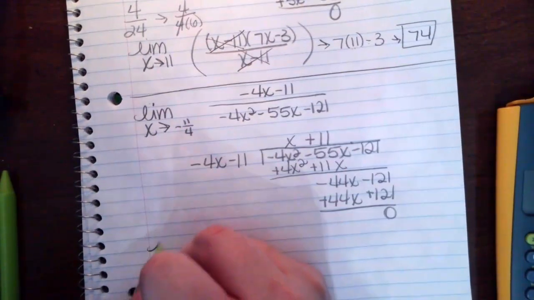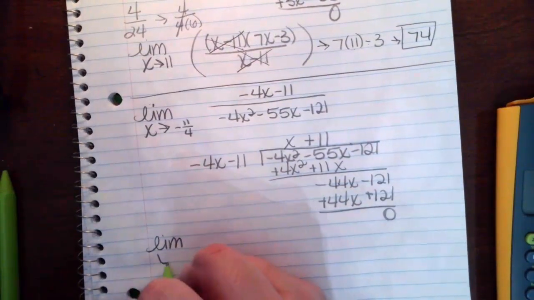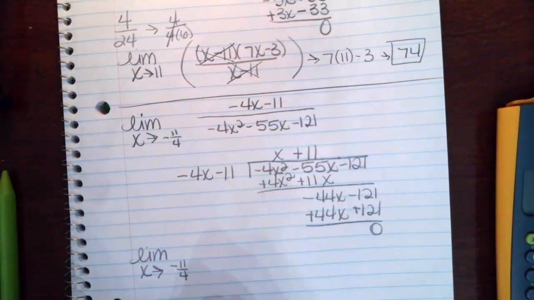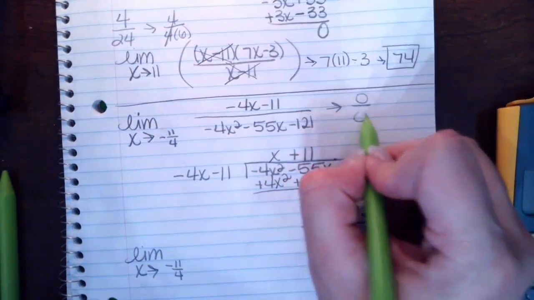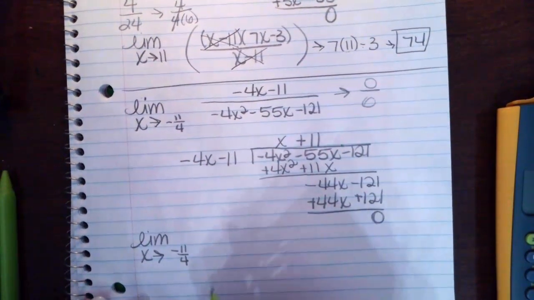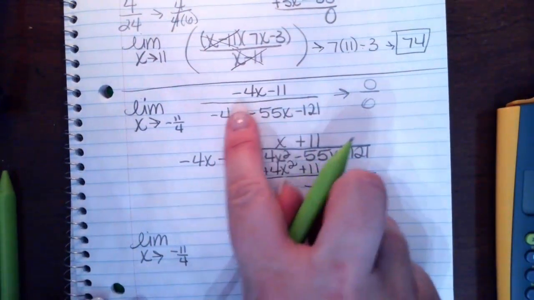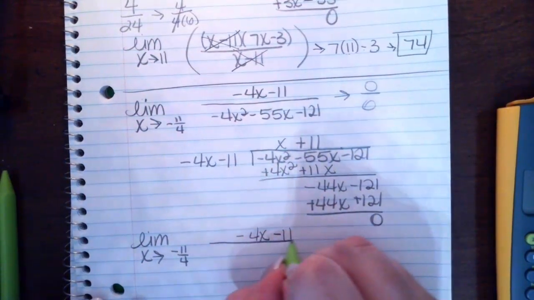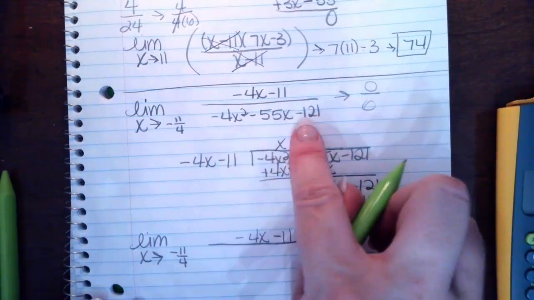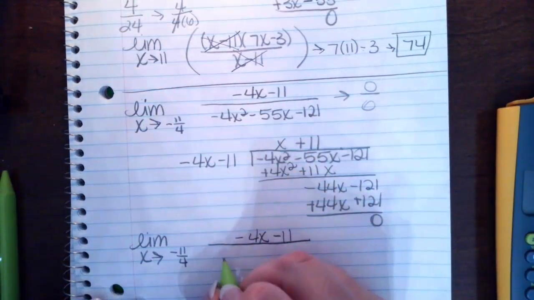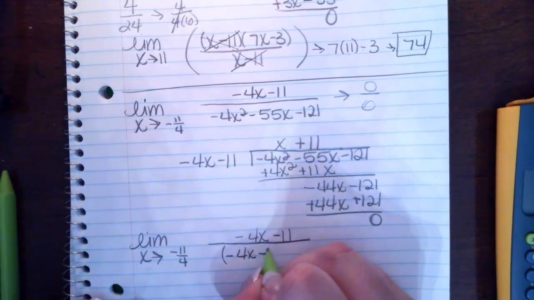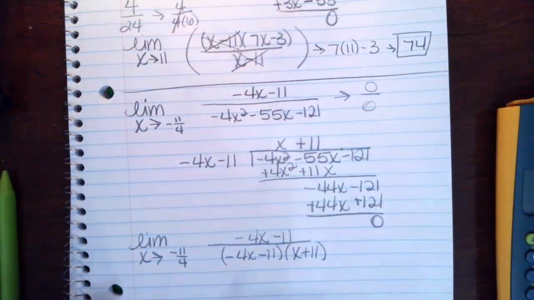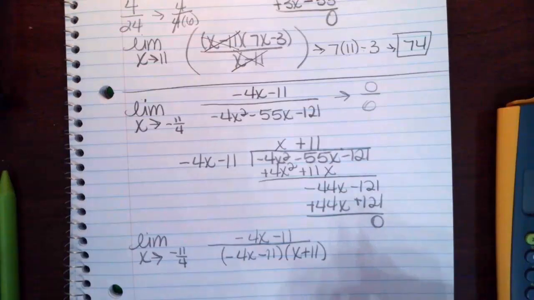So I have the limit as x approaches negative 11/4, and I didn't tell you the first step. First step is direct substitution and you get 0 over 0. Sorry. All right, so I have negative 4x minus 11 over, this turns into these two factors, negative 4x minus 11 times x plus 11. So my negative 4x minus 11s cancel out.